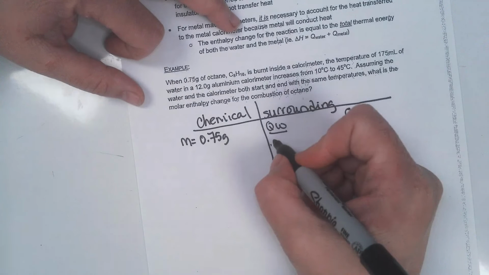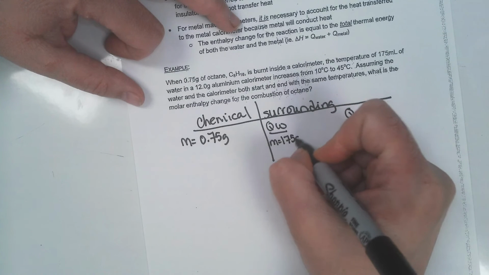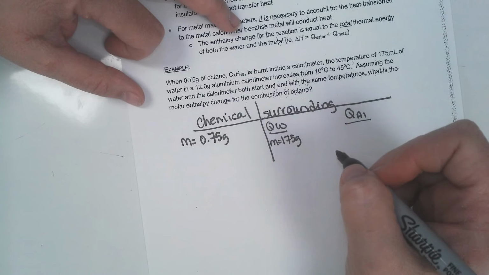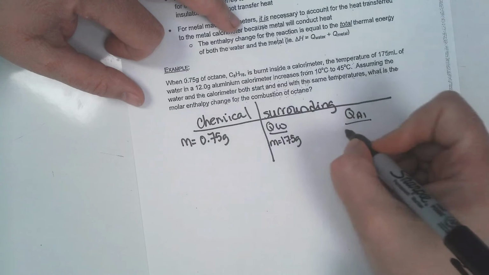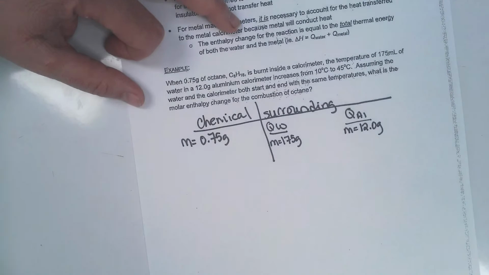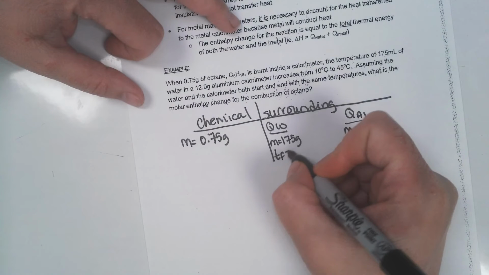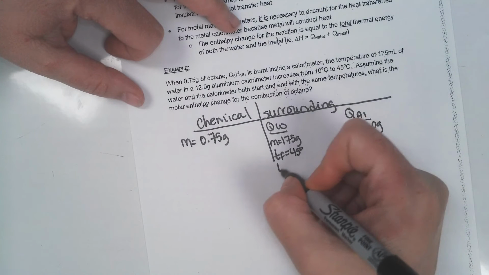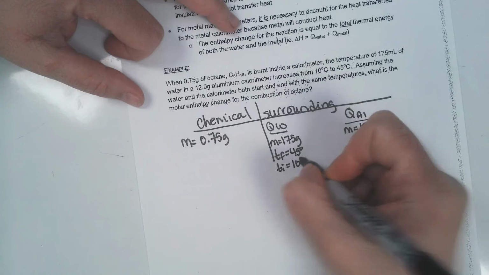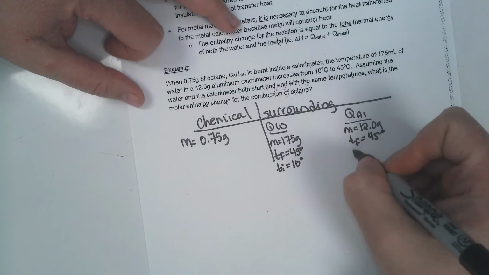So here we have a mass of 175 grams. The mass of the container is 12.0 grams. And we know that the TF is 45 degrees, the TI is 10 degrees, and it's the same for both systems.